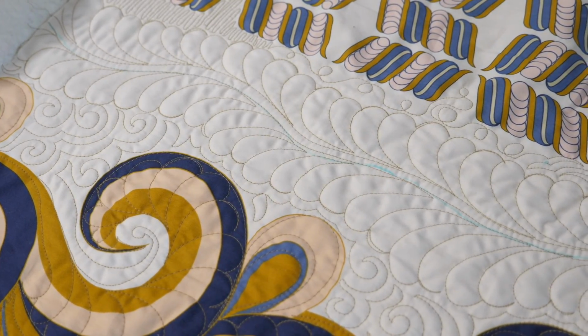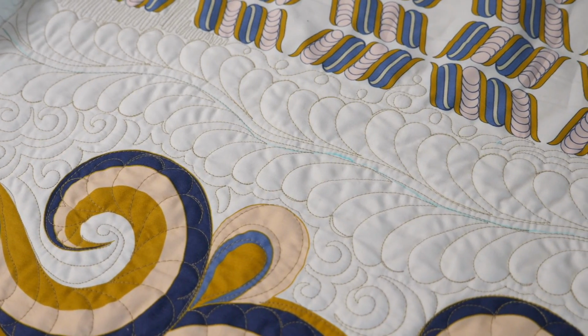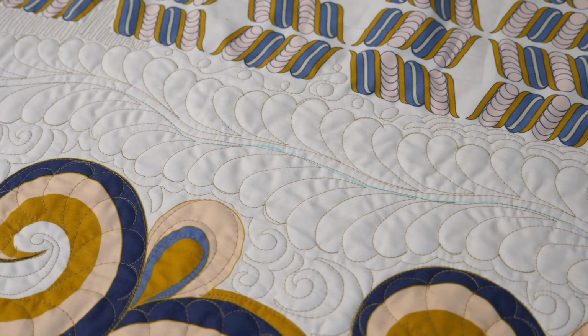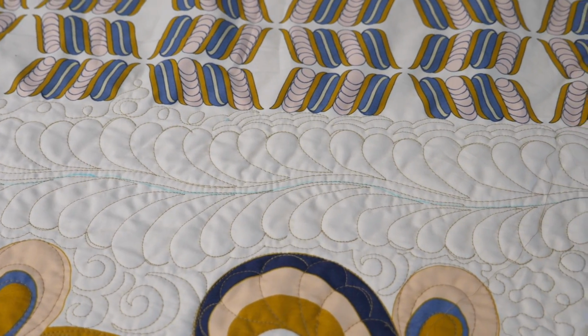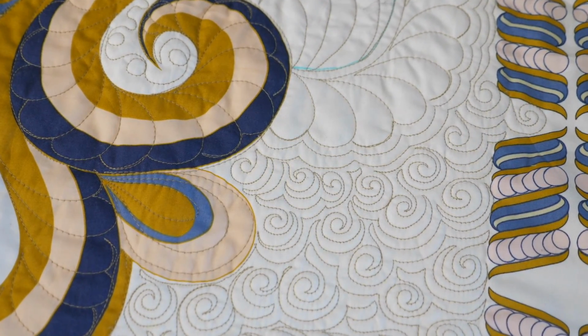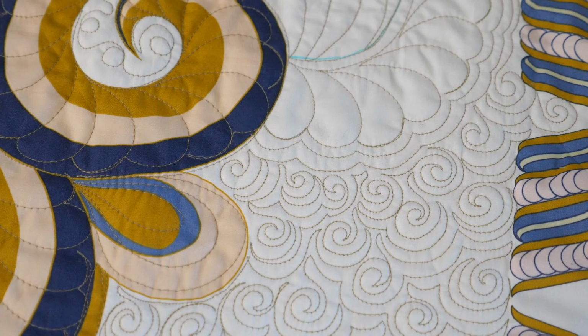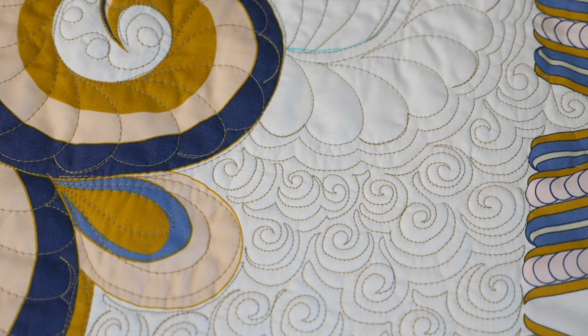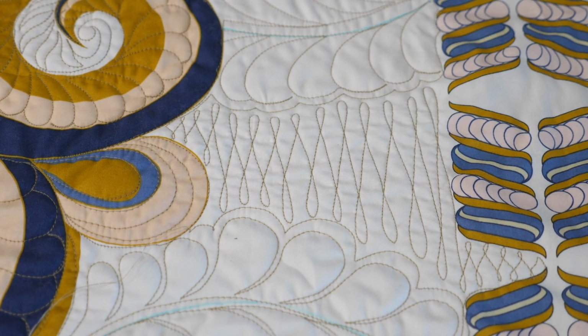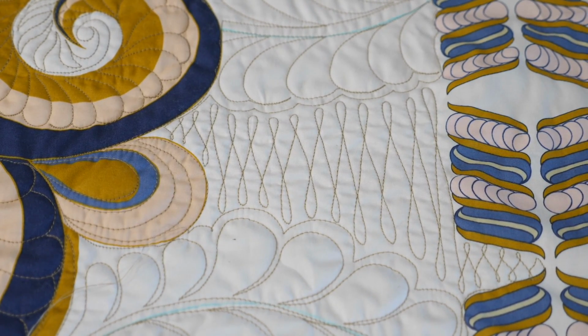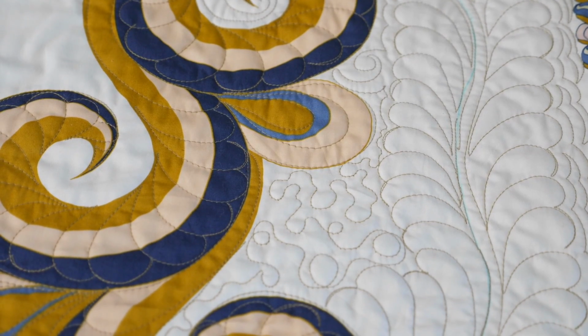If you're quilting along on the panel, go ahead and fill in the area around your feathers with the filler of your choice. If you don't have a panel, no worries. In the quilting diagrams, I give you instructions on how to mark your fabric so that you can quilt along with us. For the wishbone and the swirls and all the other designs that you see me quilting, if you check out the description box below, I have links to several tutorials where I show you how to quilt each of these fillers.